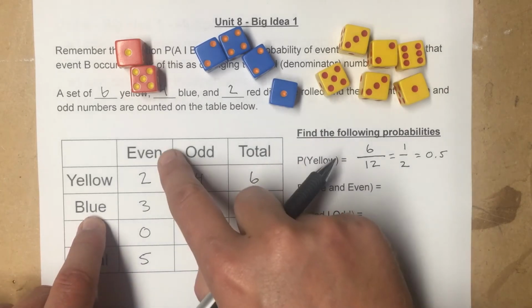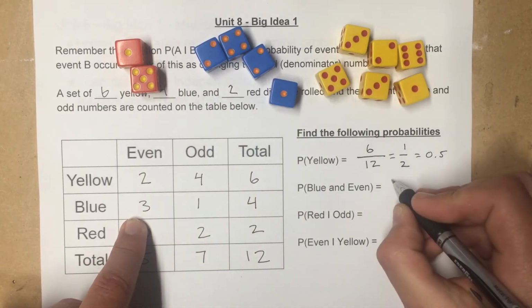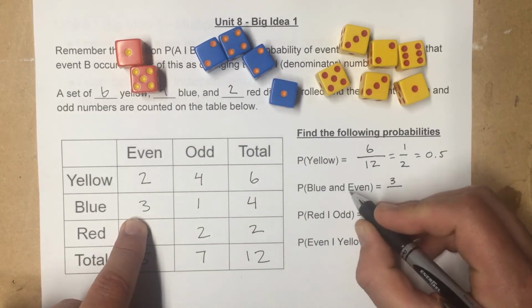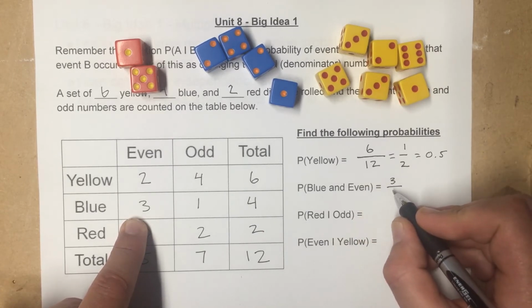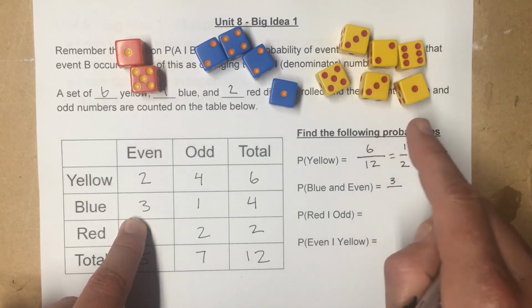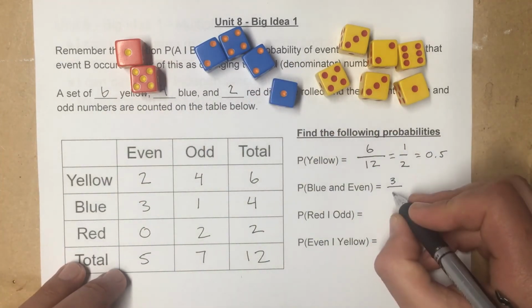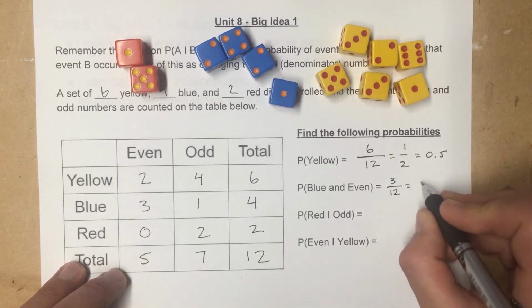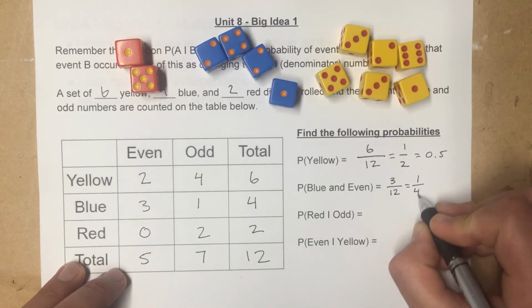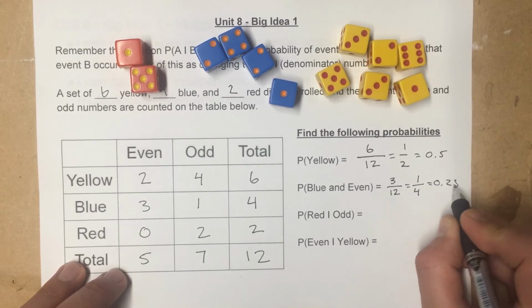So blue and even, there's only 3 of these, right? So that's how many there are that fit this condition, blue and even. That is that number there. And then what's my total? Well, I don't really have any conditional probability, so my total should be the total outcome space. It's all of the dice combined. So I'm still 3 out of 12 total dice. I believe I can simplify this to 1 out of 4, or 0.25.